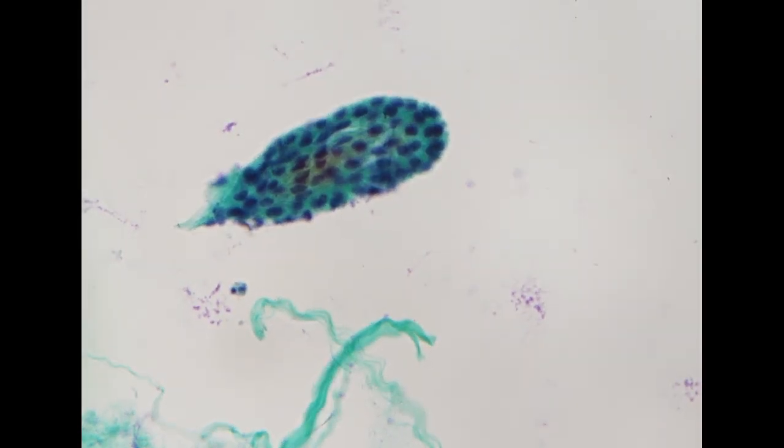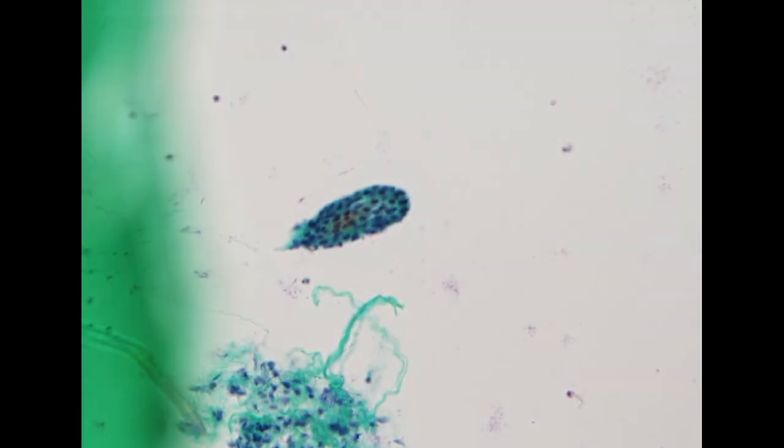Mostly arranged in these rounded clusters. The cells do show relatively prominent cytoplasm with a granular cyanophilic feature. The nuclei are very uniform and look like a low-grade epithelium.